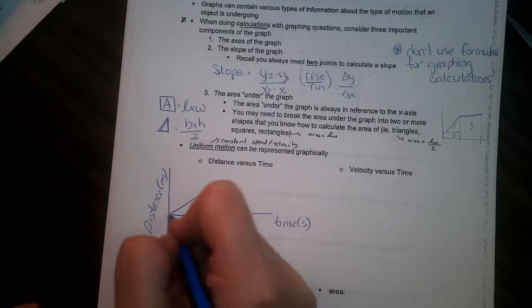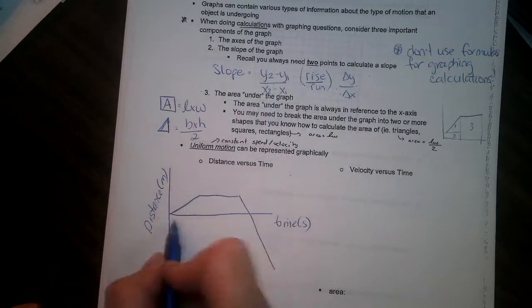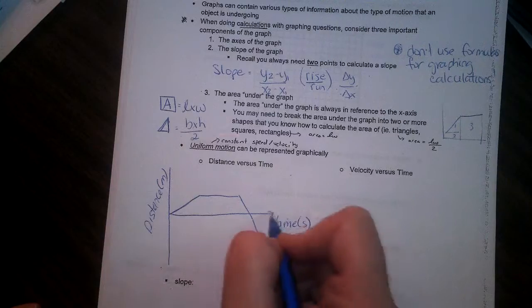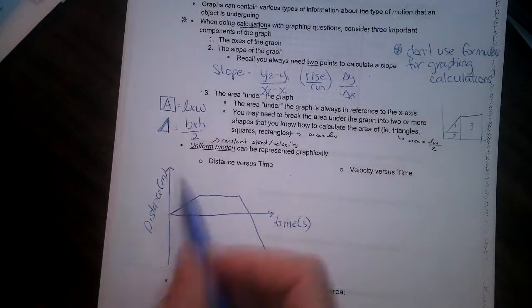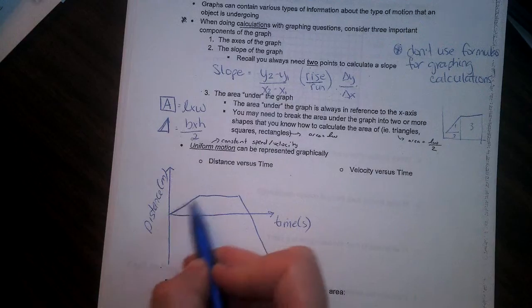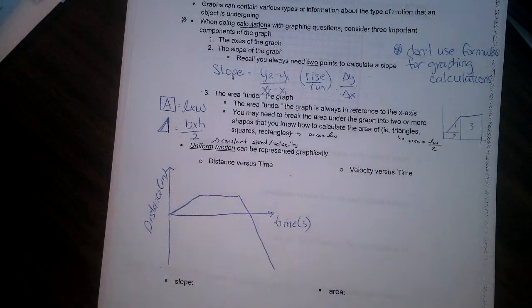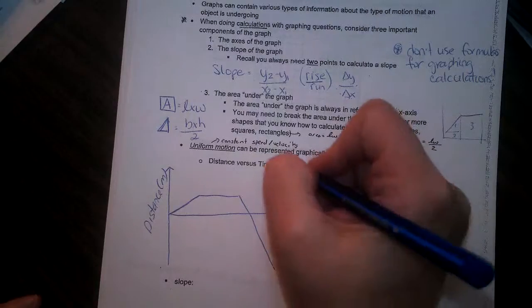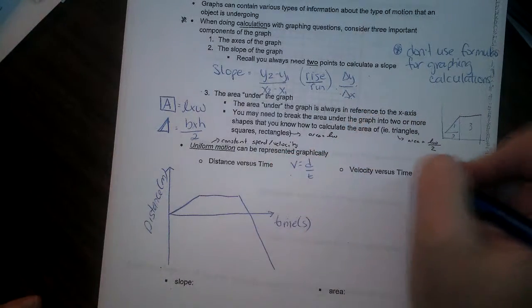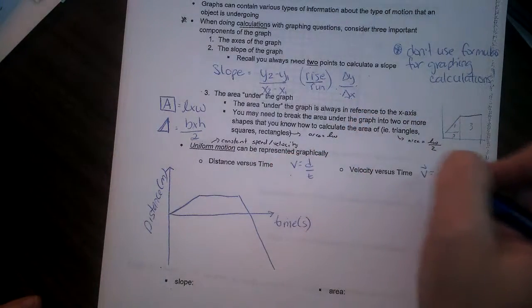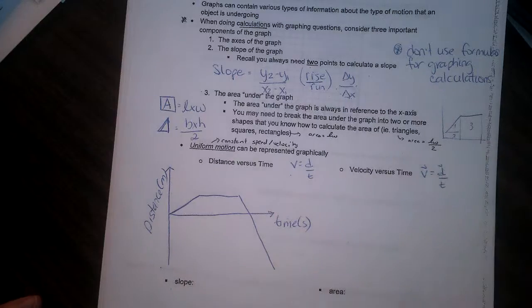So if I was doing this, my time is increasing this way, my distance increases this way. What could you say about the speed? Because speed is equal to distance over time, and velocity is equal to displacement over time. So what could you say about this piece right here?